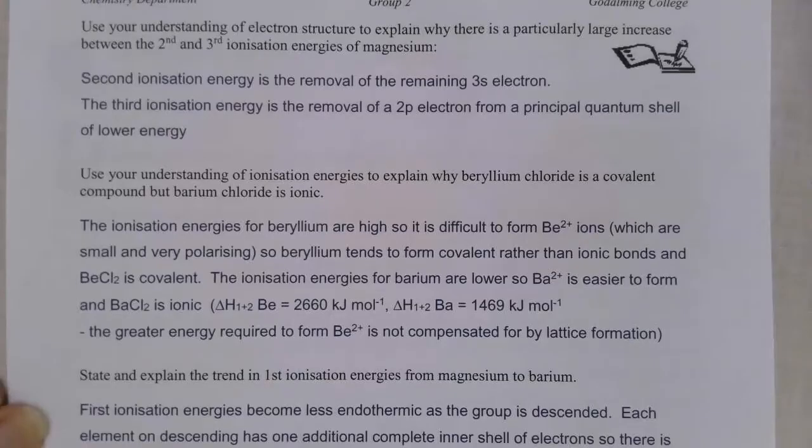The reason for this is that for the second ionization energy, you're removing a 3s electron, but for the third you need to remove a 2p electron. This is from a quantum shell closer to the nucleus, and it's lost a level of shielding. So that electron is going to be held much more tightly to the nucleus.